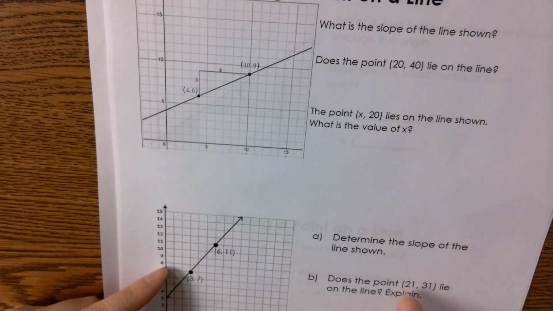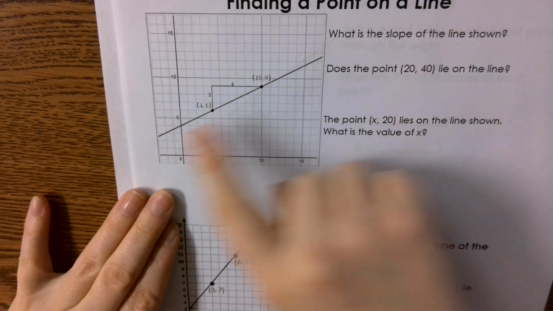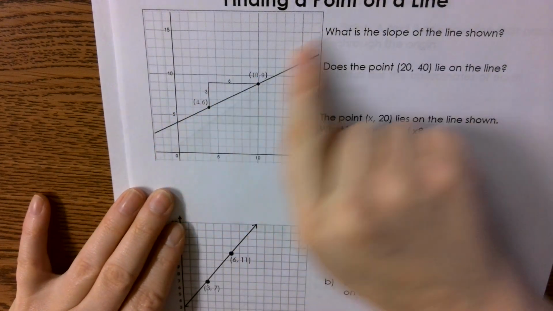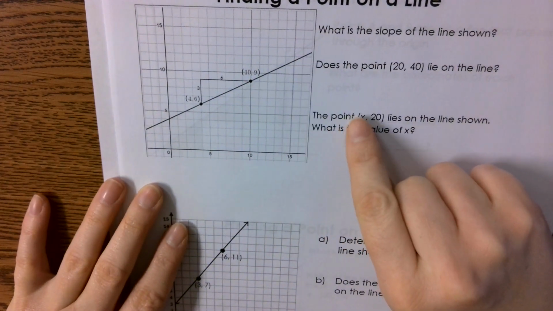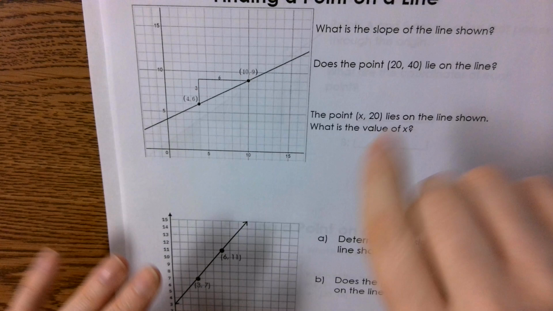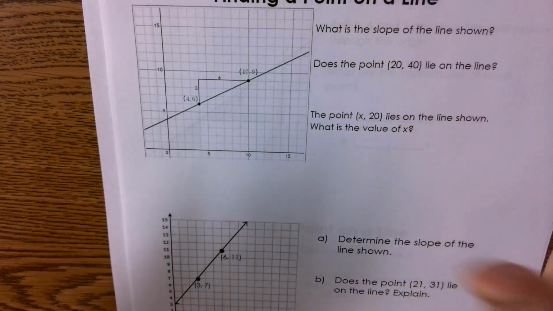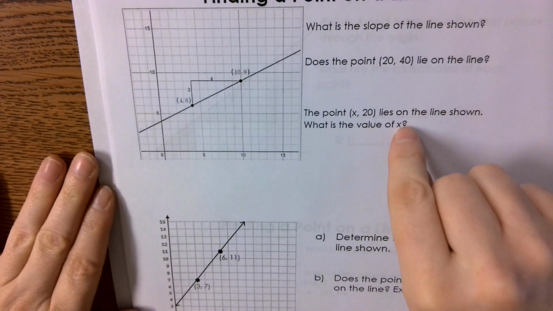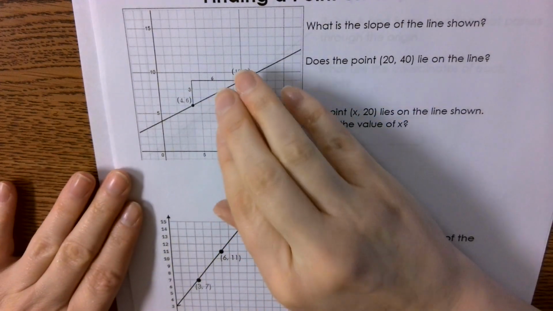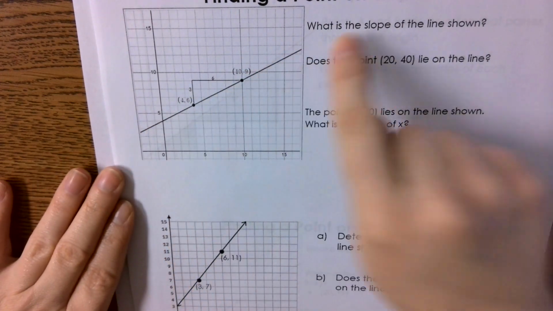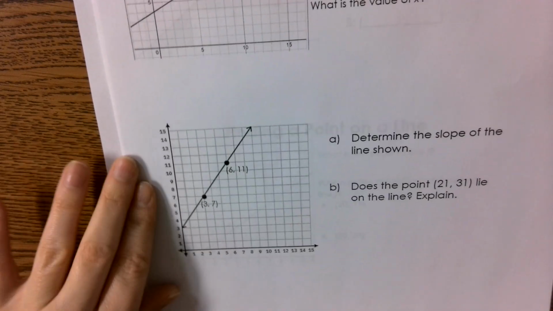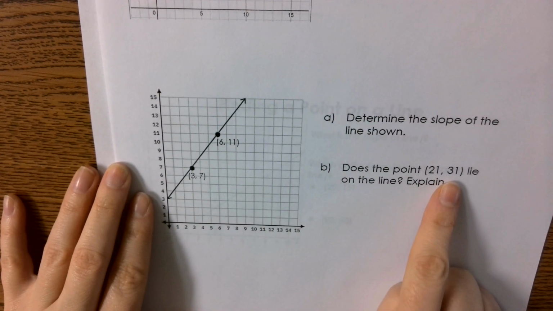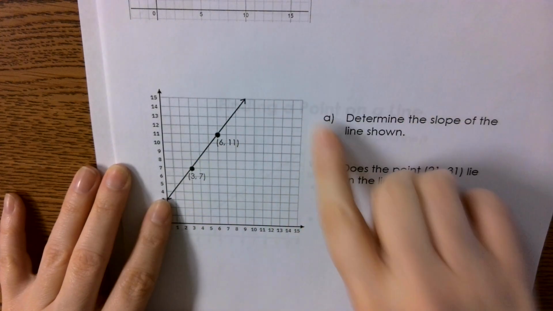You're going to do these two problems on your own. You're going to identify what the slope is based off of what's drawn here. I want to know, does the point (20, 40) lie on this line? And then the point (x, 20) lies on the line. So I'm telling you there's a value where x is a number and y is 20. What is the value of x going to be when y is equal to 20 if it has to fall on this line? And then for the second one, you're going to determine what the slope is, and then you're going to determine whether the point (21, 31) is going to lie on that line.